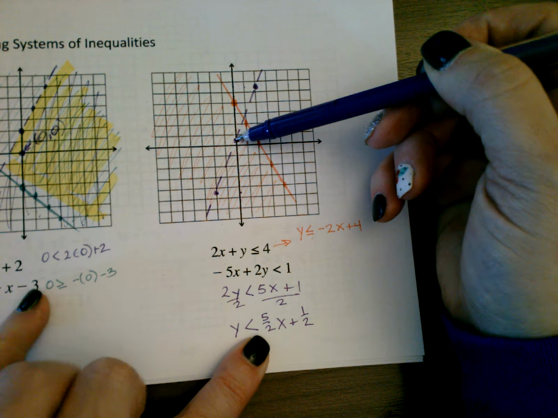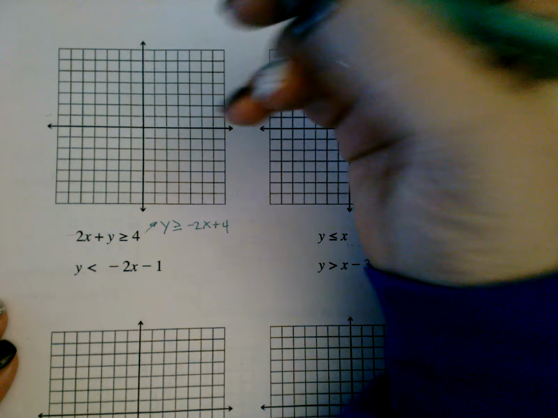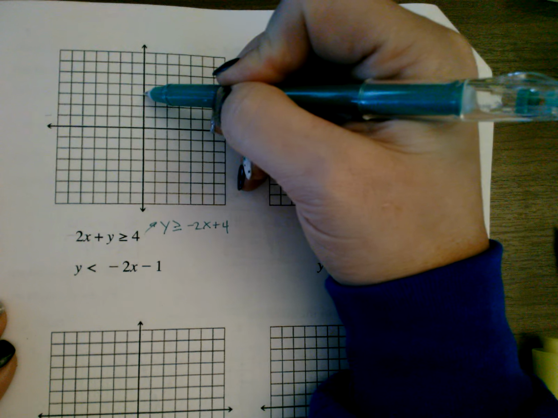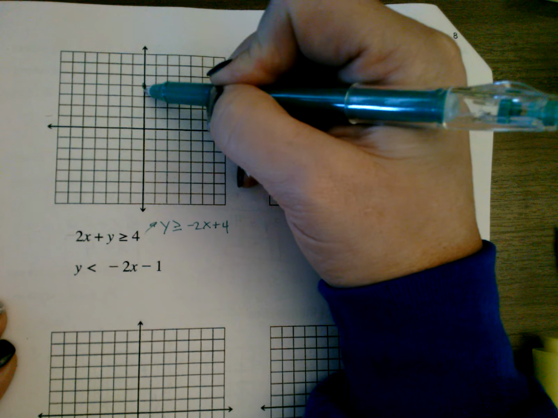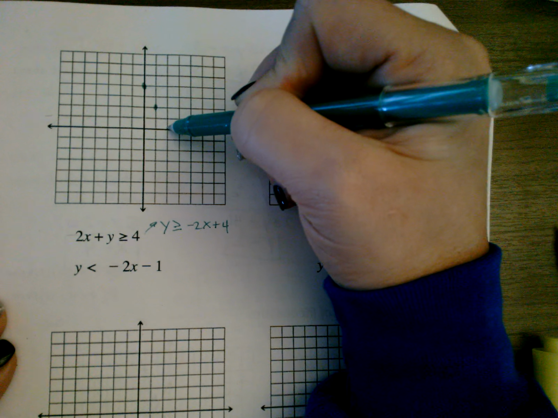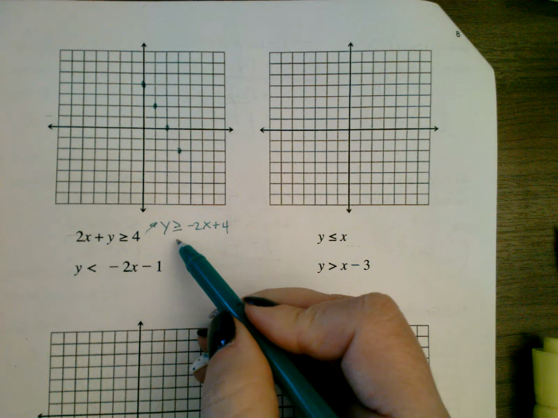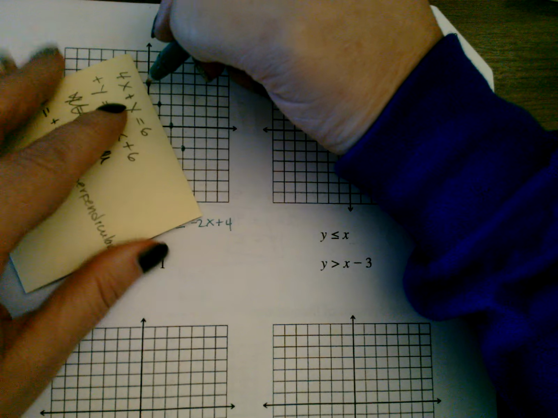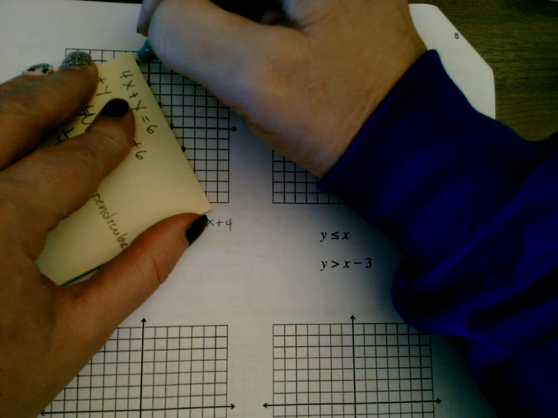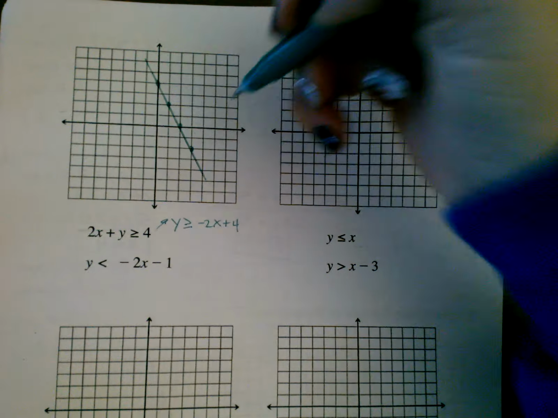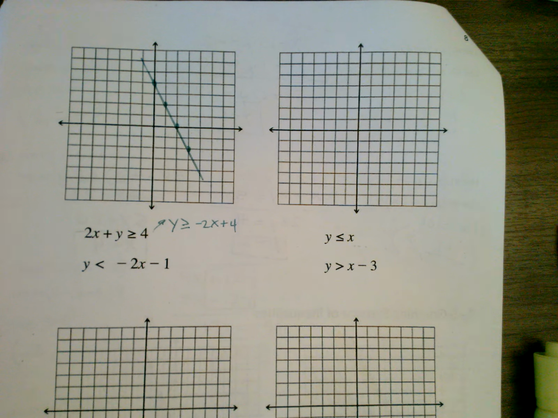Okay, pick your two colors. Doesn't matter to me which ones you pick. I am going to switch this to slope-intercept form. I start at +4, 1, 2, 3, 4. Move down to the right 1, down to the right 1. I have a greater than or equal to, so I need to have a solid line.